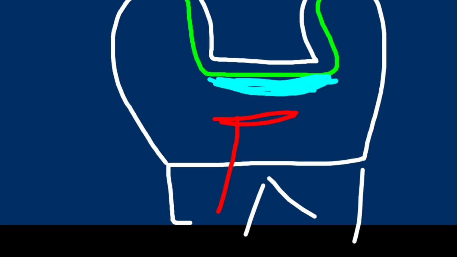So this is our tooth, and this blue color which we are placing here is our base, and this red color is our pulp.